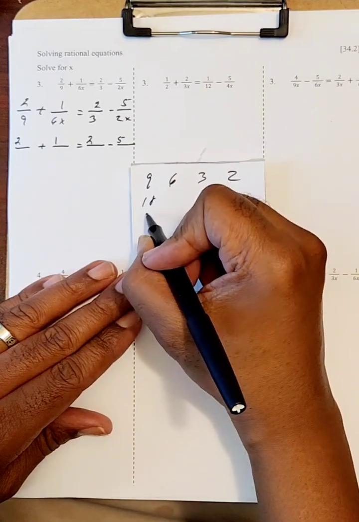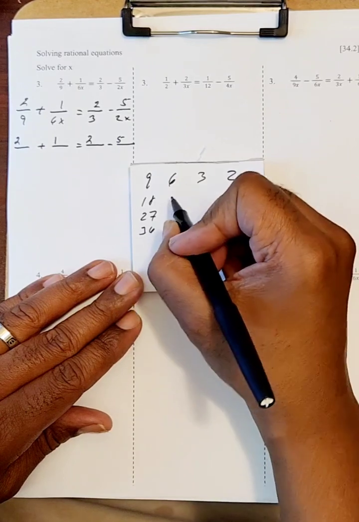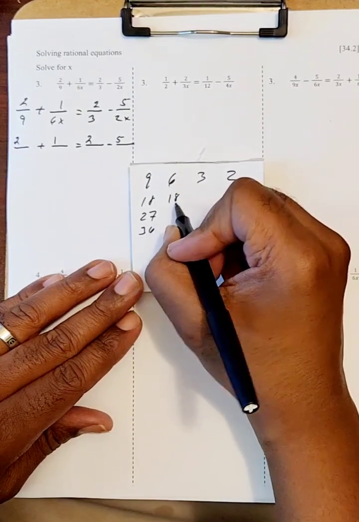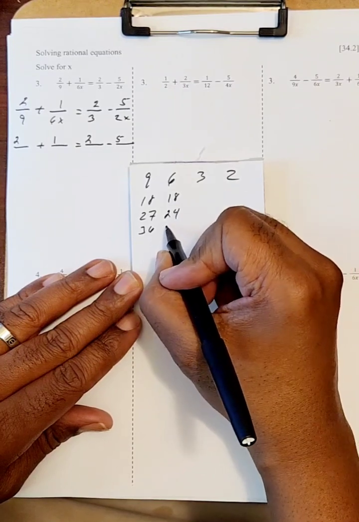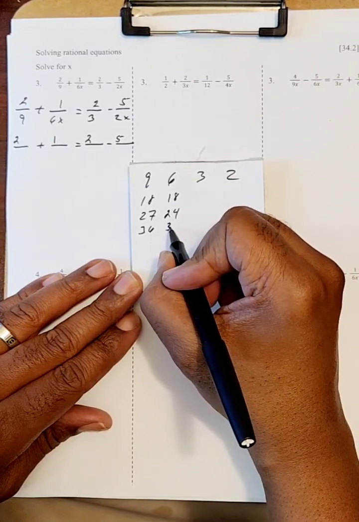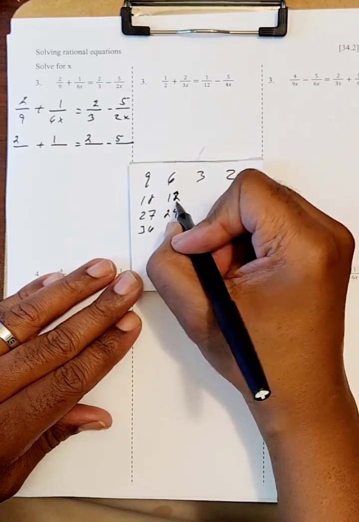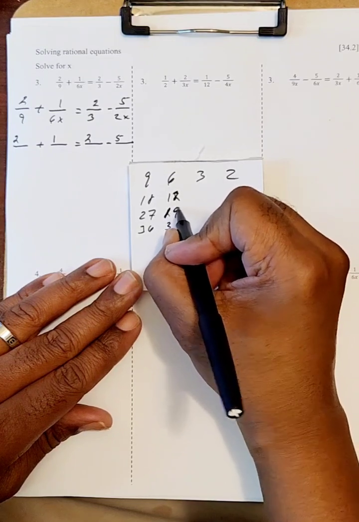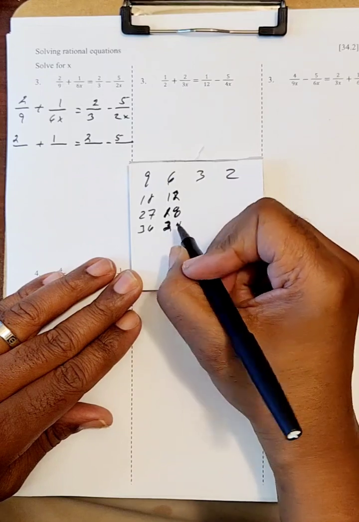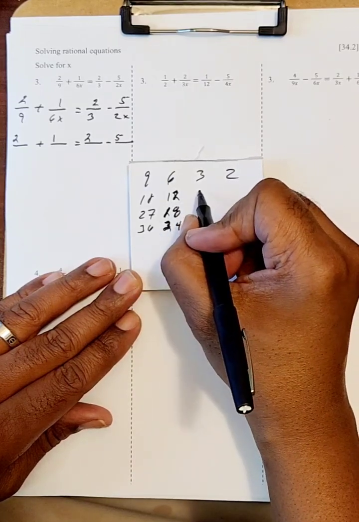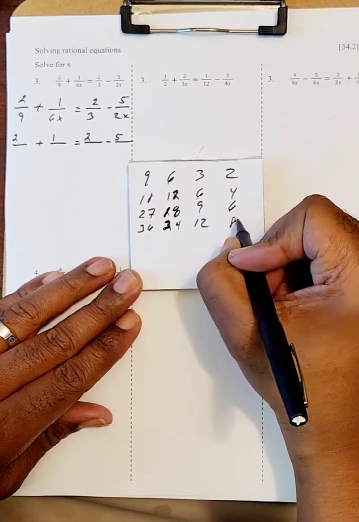Let's go with 9, 18, 27, and 36. We'll stop there. 6, then there's 12, and then there's 18, and then there's 24, and then there's 30. Sorry, guys, I skipped 12. We'll stop there. And we've got 3, 6, 9, 12, and 2 is 2, 4, 6, 8.